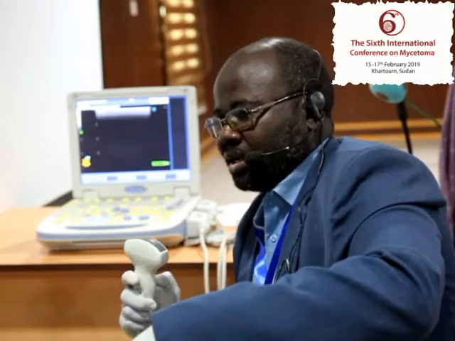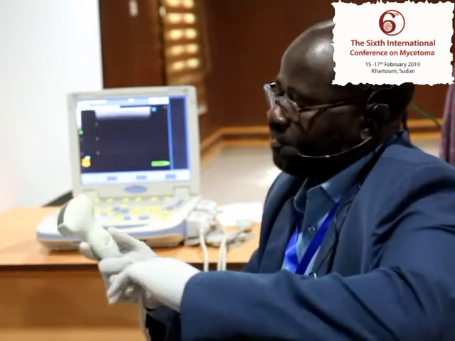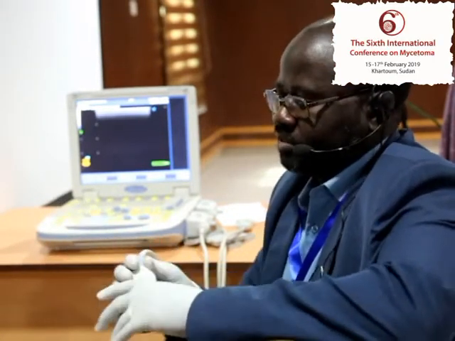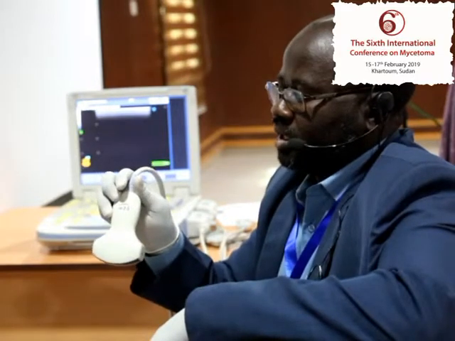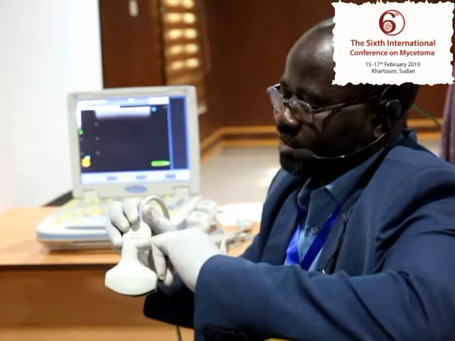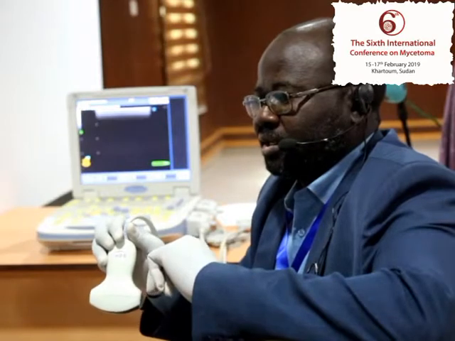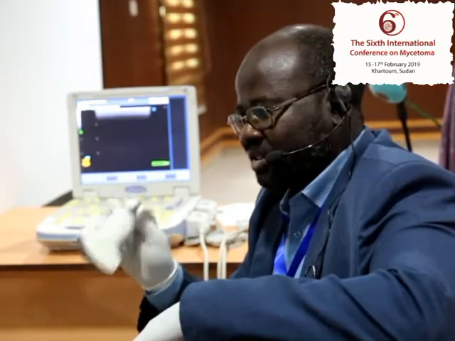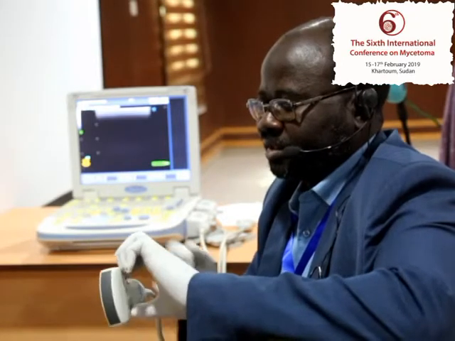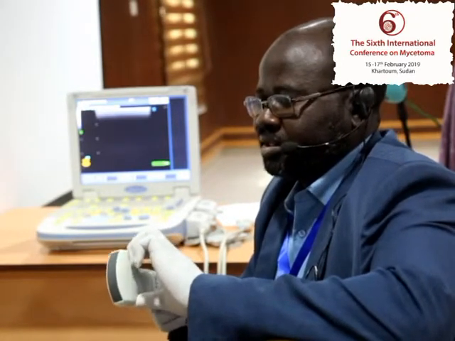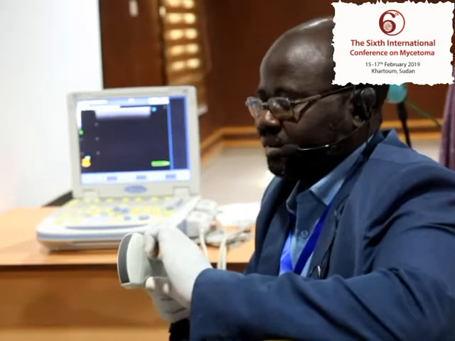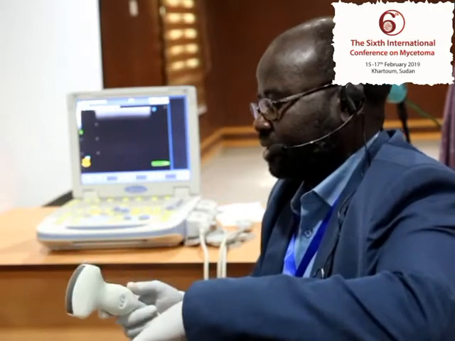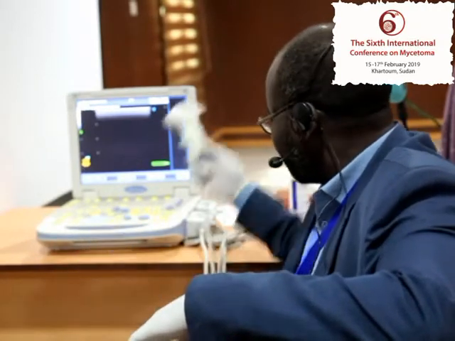The other probe that we use is this one. This is a convex probe. The frequency of the convex probe ranges from 2 to 5 megahertz. This is a low frequency probe. It penetrates deeper. Through this probe we can image the kidneys, the liver, the pelvic structures, the spleen and the rest.